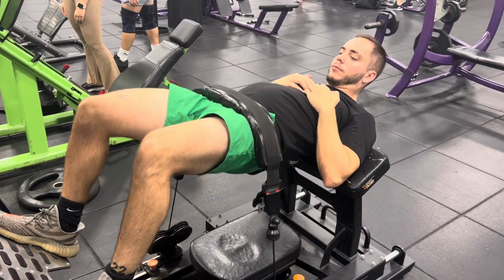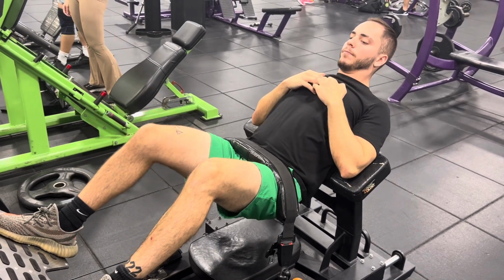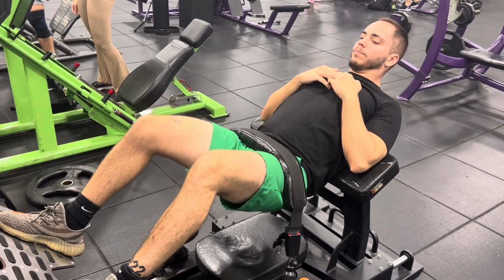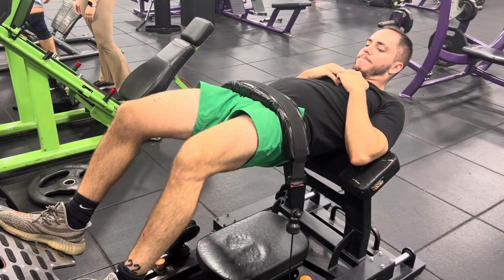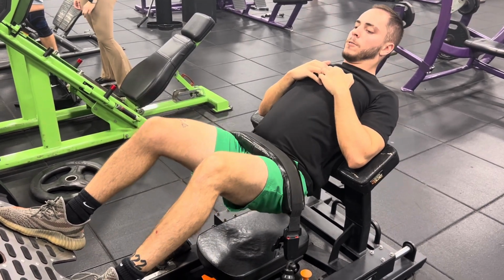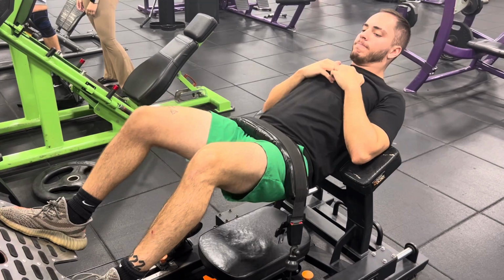For this exercise, you typically sit on the floor with your upper back against a bench or on a machine like this. Your feet will be flat on the ground, and the movement involves lifting the hips towards the ceiling, engaging the glute muscles, like so.